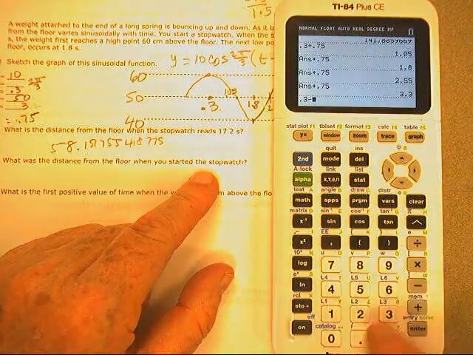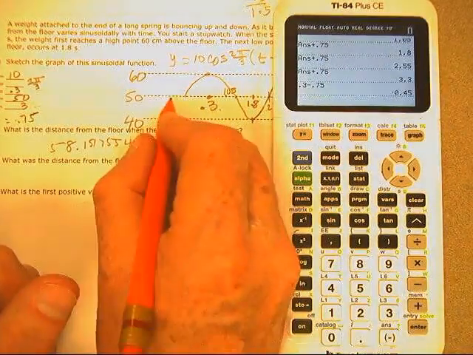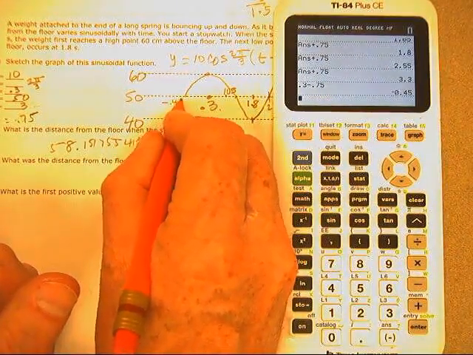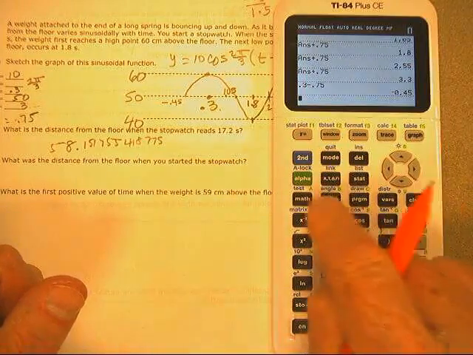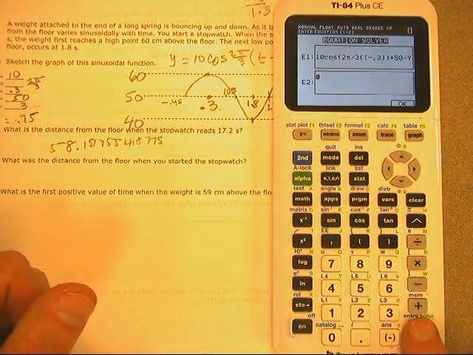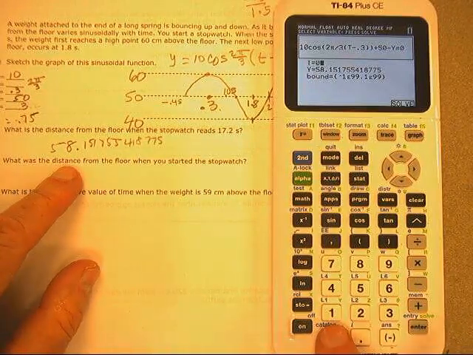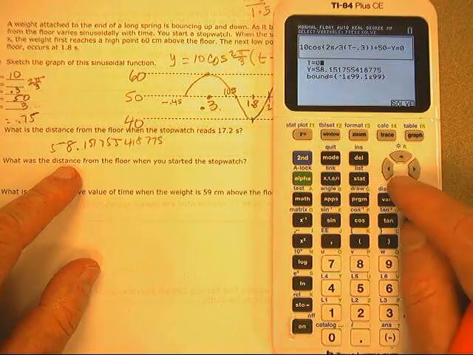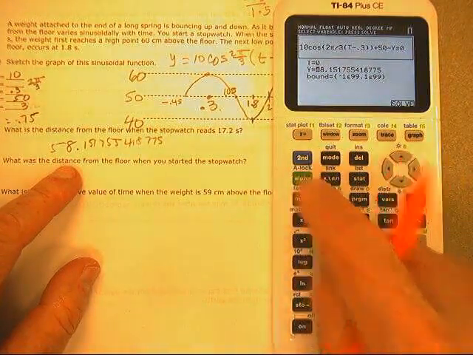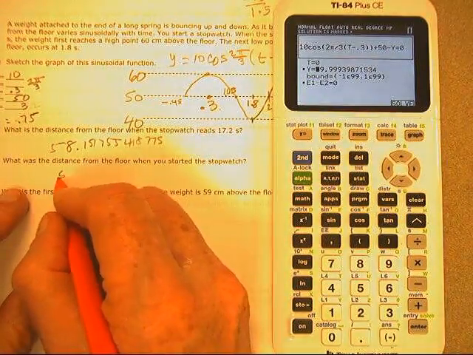I'm at 0.3 and I need to subtract 0.75. So this first one is negative 0.45. But the distance from the floor, we actually didn't even need that, I don't suppose, because what was the distance from the floor when you started the stopwatch? So we're going to start it at 0, alpha, enter, 59. We're almost at the top.